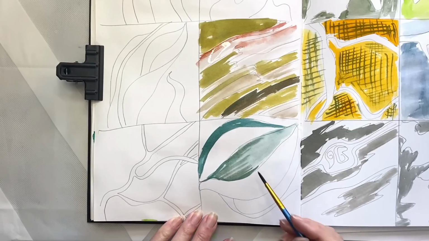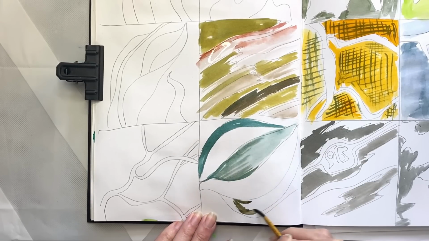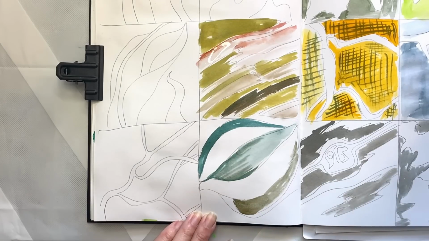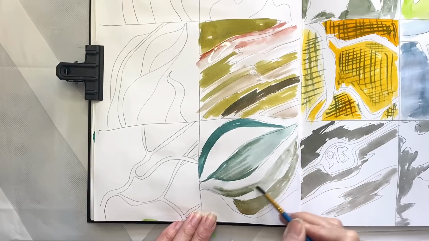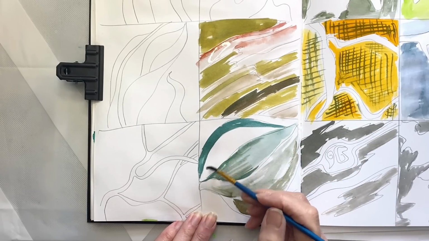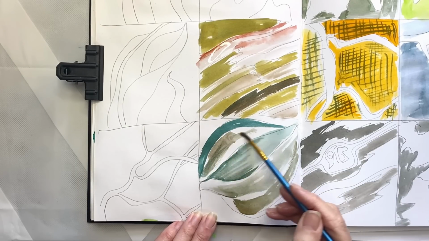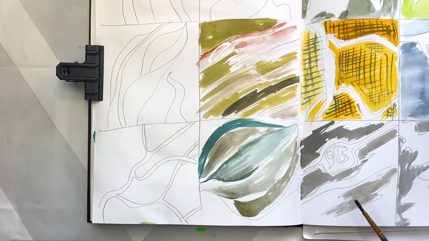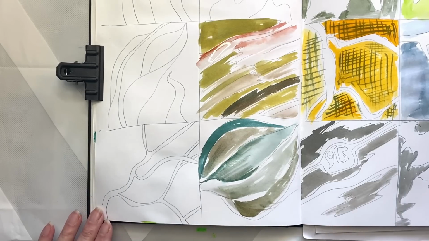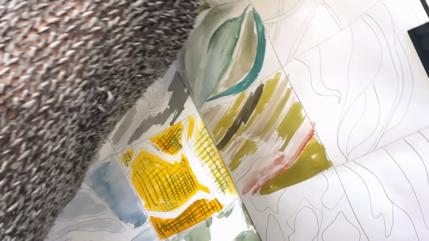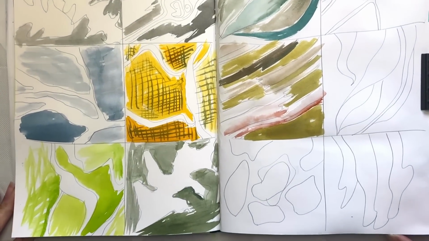I'm going to add some more texture to it using mark making. So at the moment I'm just using watercolour and my brushes. Let's do that there. Perhaps a little bit more brown, but there, and I'll just knock that back just a little bit. Quite liking that. Let's move. I'm just going to turn the book around. Work on this bit.